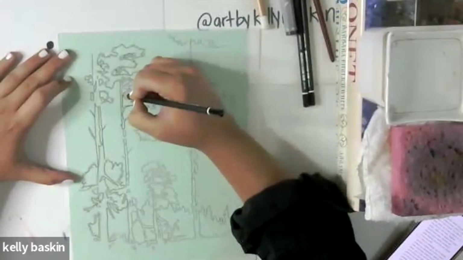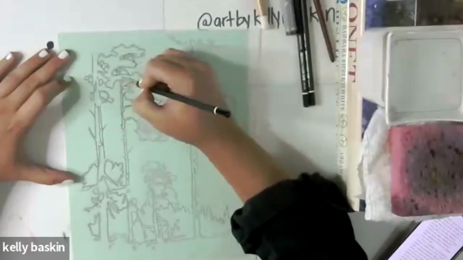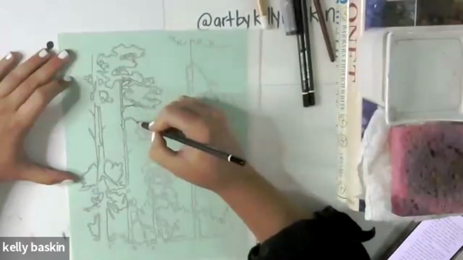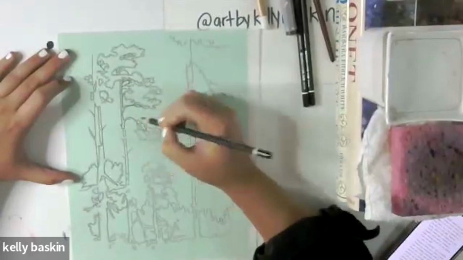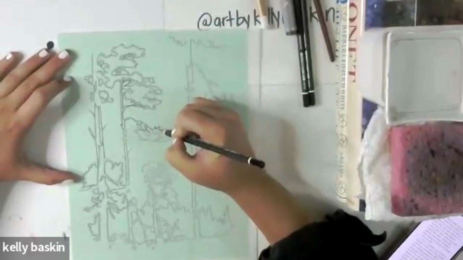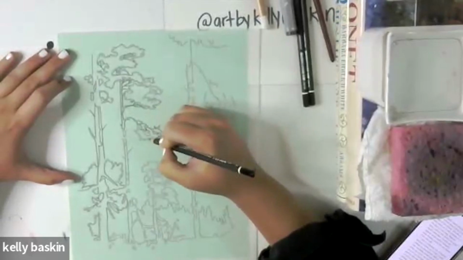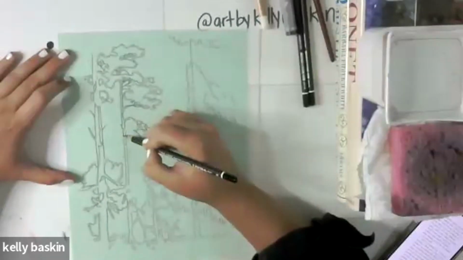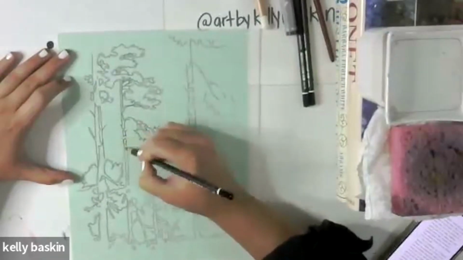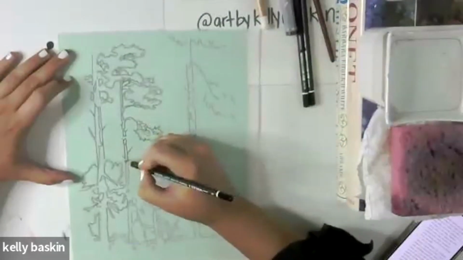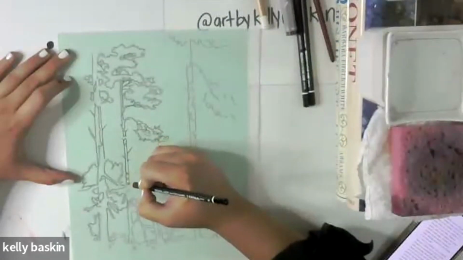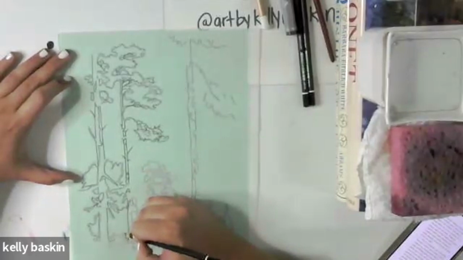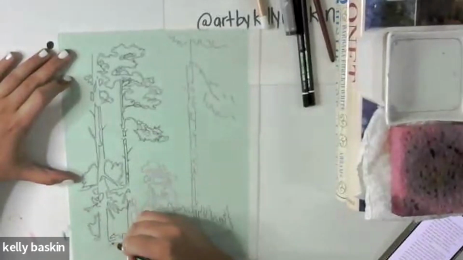One thing that's great about the water soluble graphite. So essentially what it is is graphite. And then it has a water soluble binder to keep the pigment together. And since graphite is light fast, water soluble graphite is light fast as well. So you don't have to worry about your work smudging or fading over time. And it behaves just like a regular graphite. So you can lay down the color and you can choose to add water or not. Once you add water, it becomes permanent. So it works beautifully for layering, which is what we're going to do today.